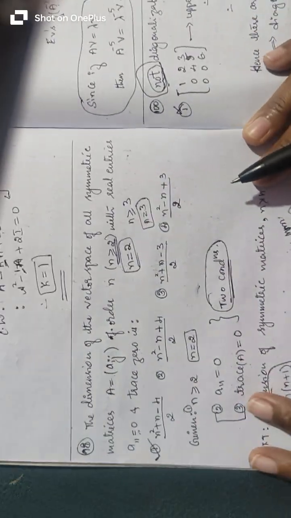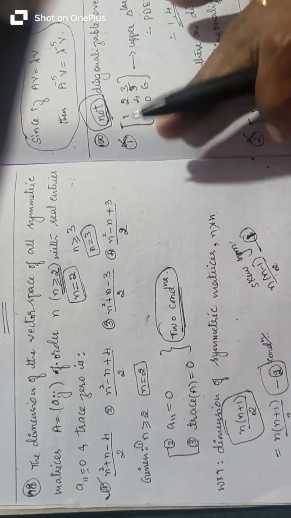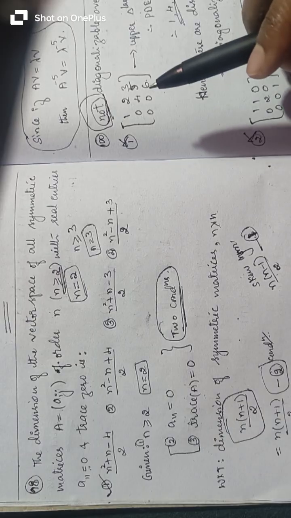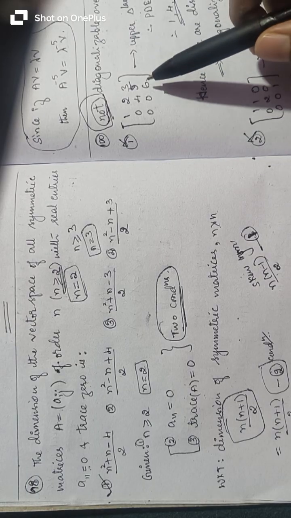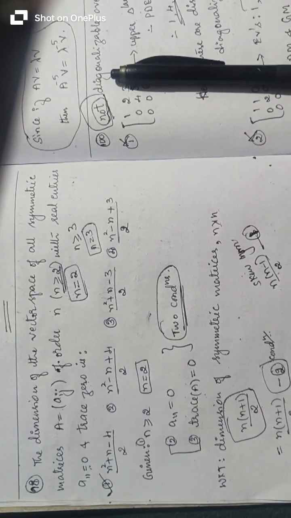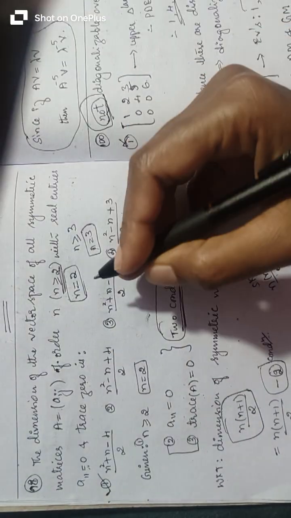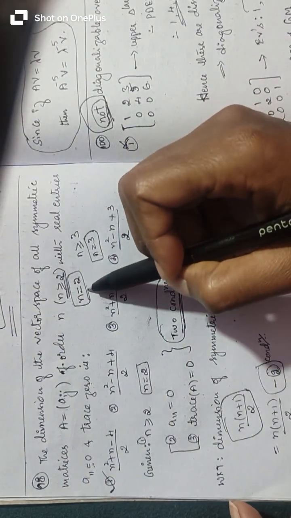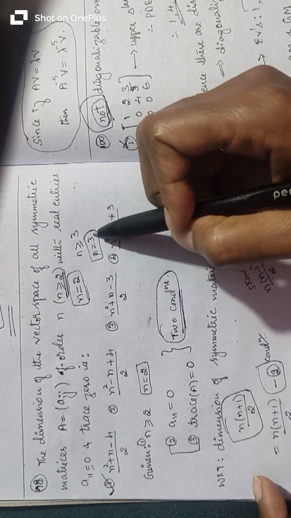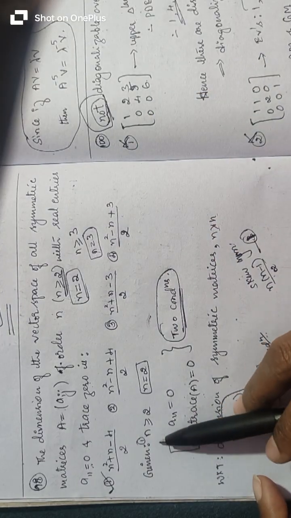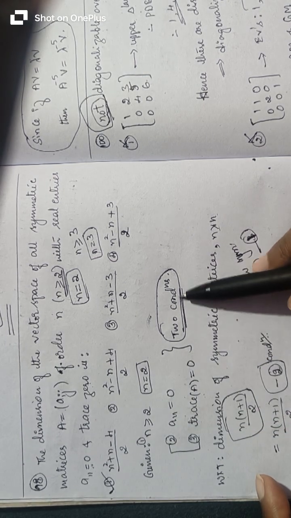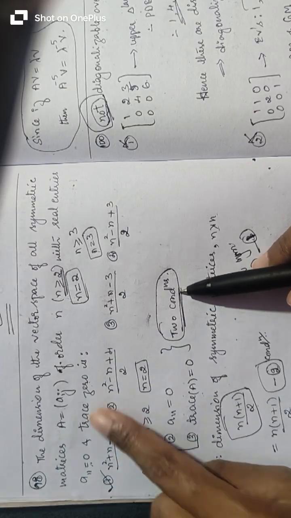And here, in the next question, the dimension of the vector space of all symmetric matrices A is equal to Aij of order n. They have given n is greater than or equal to 2, with real entries, A11 is equal to 0 and trace is 0. Whatever number they give as n is greater than or equal to 2, you have to select the base number, that is n is equal to 2. If they have given n is greater than or equal to 3, then consider n is equal to 3. Here n is greater than or equal to 2, so we have considered n is equal to 2. They have given two conditions, right? A11 is 0 and trace is 0.